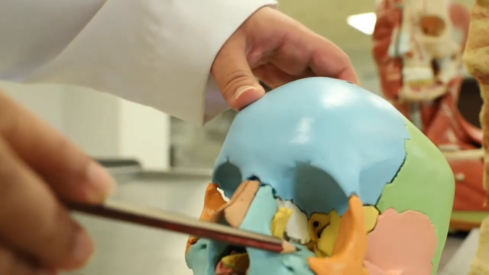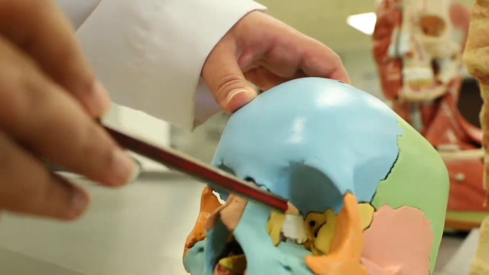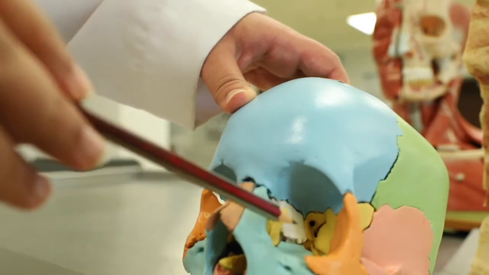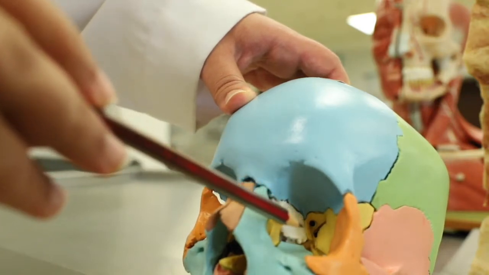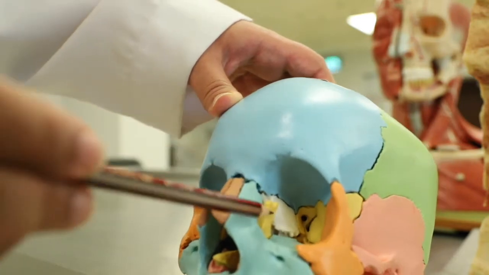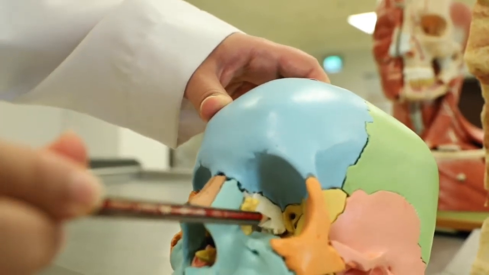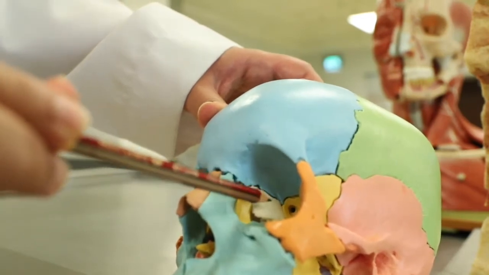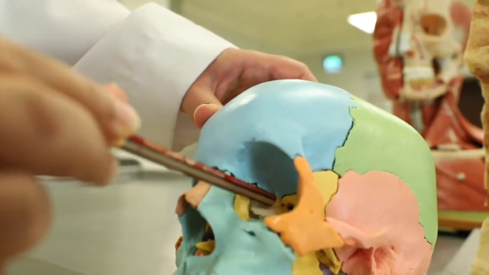Our lab is about the eye and the orbital cavity. The orbital cavity is actually formed by 7 bones, and this orbital cavity is pyramid in shape. The medial wall is formed by the lacrimal bone, the ethmoid bone, and also a part of the sphenoid bone inside. This is the medial wall.